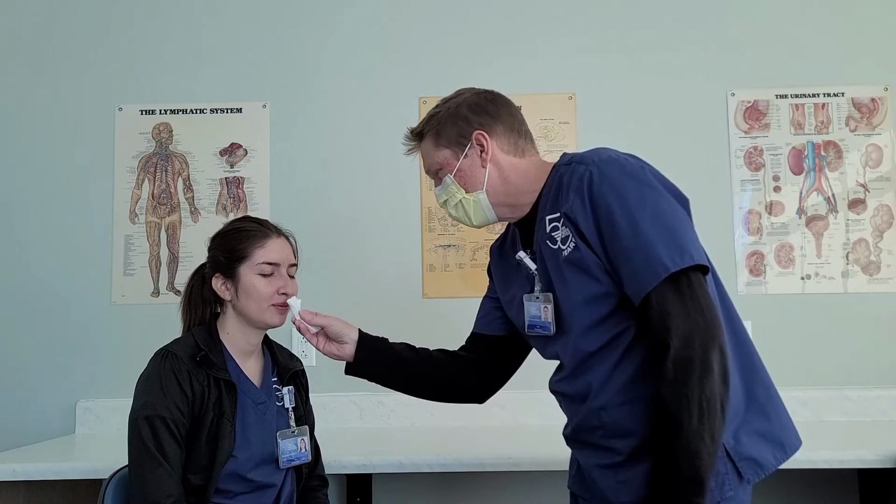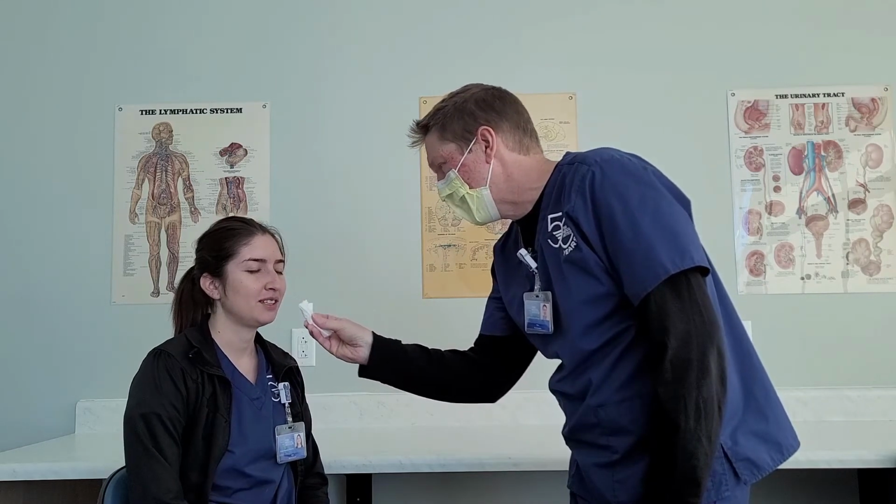Is it peppermint? It's not peppermint. It smells like peppermint. Does it? Okay, let's try one more time. Is it hand sanitizer? It is hand sanitizer. Excellent. So it took her 2 assessments, but she did get it the second time. Excellent.